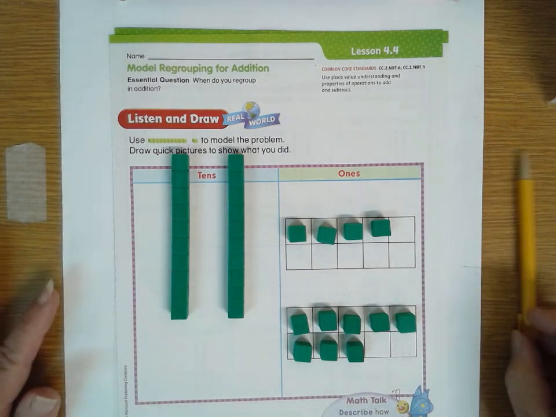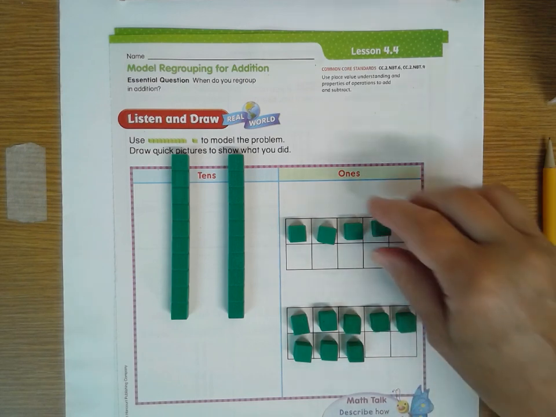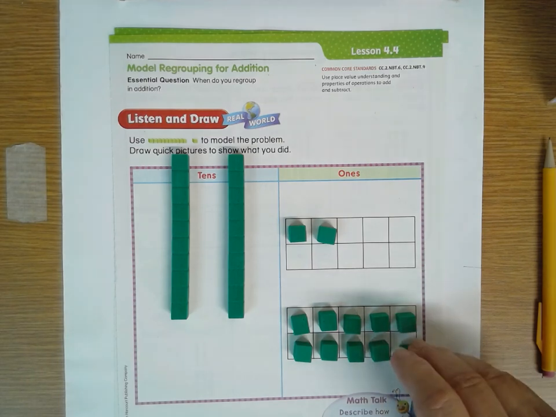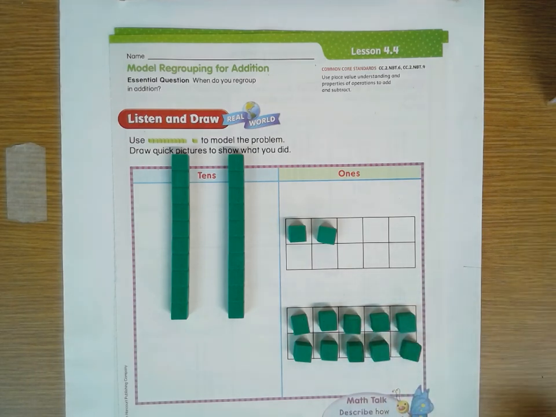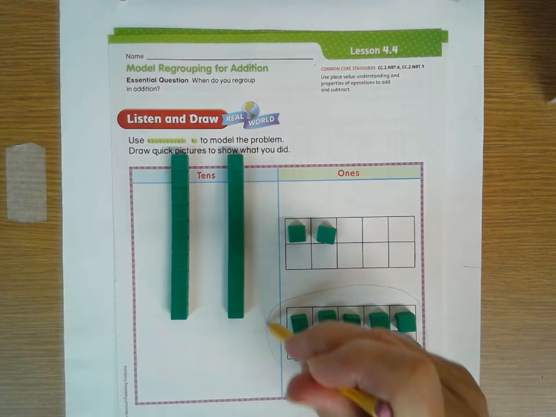Can we make a 10? Do we have enough to make a 10? Yes, we do. This one has more in it, so this is the one that I'm going to make into a 10, and I can see that I have 2 empty boxes here. I need 2 more to be able to make a 10. So I can bring those down here. Now I have a 10 here, and I would circle that and put it over here on the 10 side.